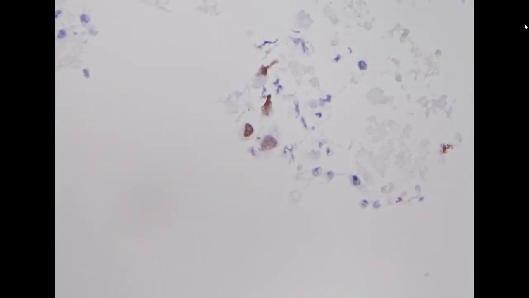So this is highly suggestive of high-grade malignancy and likely anaplastic thyroid carcinoma. We diagnosed the case as positive, and we addressed that it's likely to be an anaplastic carcinoma in an appropriate clinical setting.